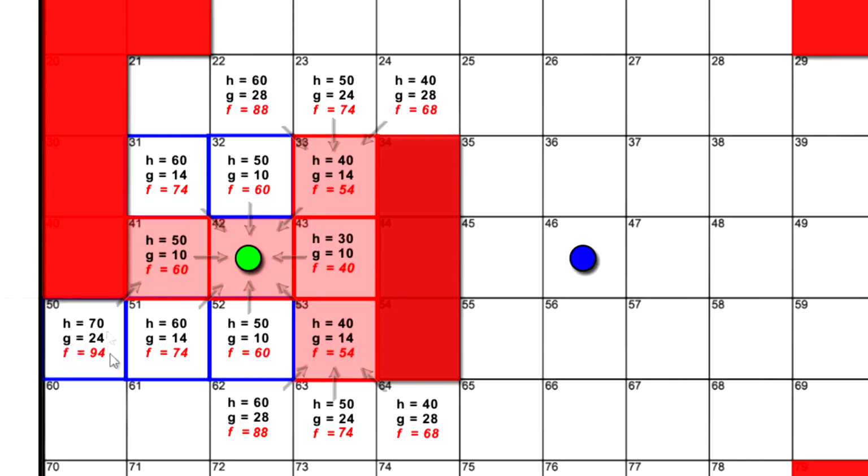Why? Well, because we discovered this node as a diagonal child of node 41, which has a current G value of 10, plus the diagonal movement cost of 14 gives us that G value of 24, and 70 plus 24 gives us an F score of 94. So that's this iteration of the loop complete.